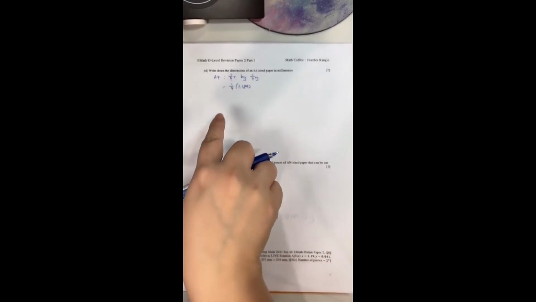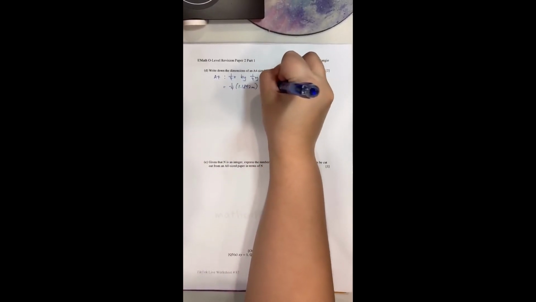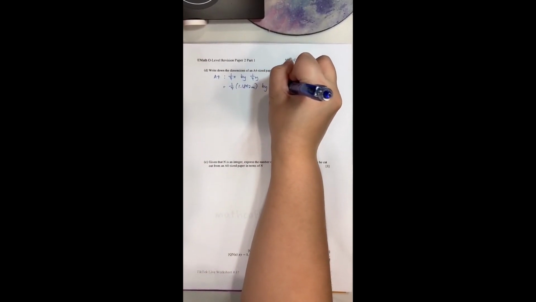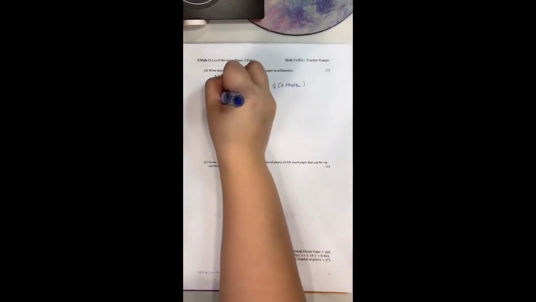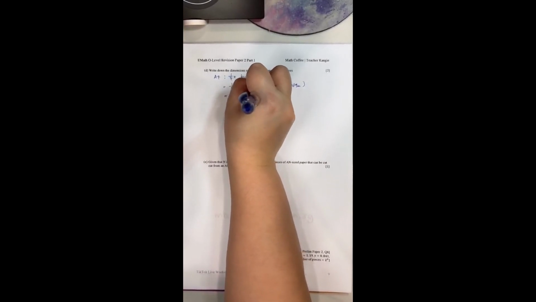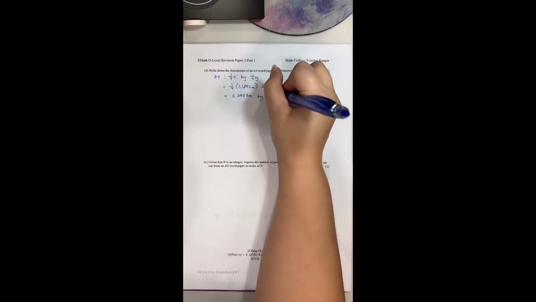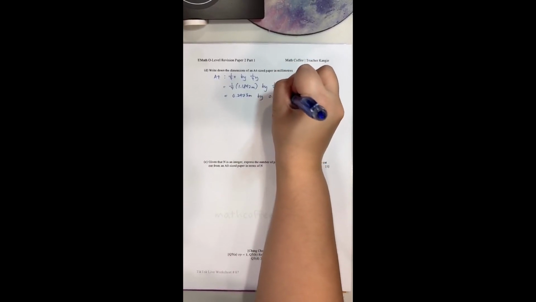But remember, just now was meter, by 1/4 of 0.84089 meter. So I actually will get 0.2973 meter by 0.210222 meter.